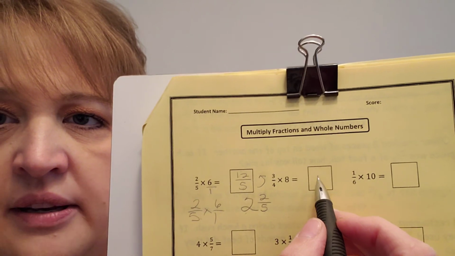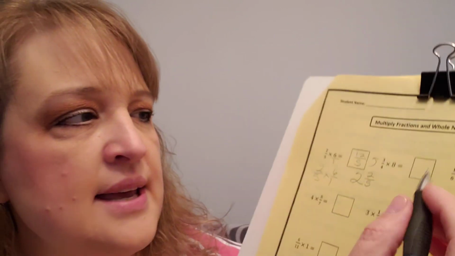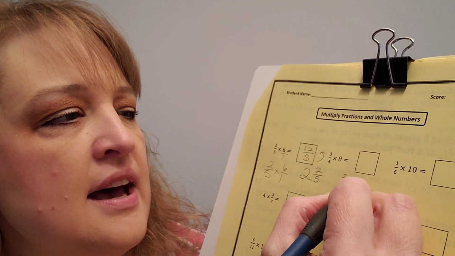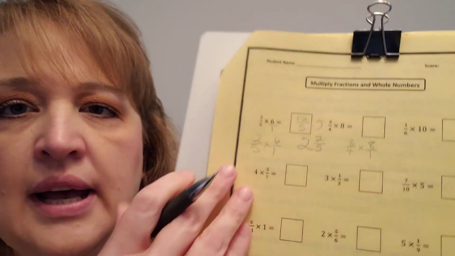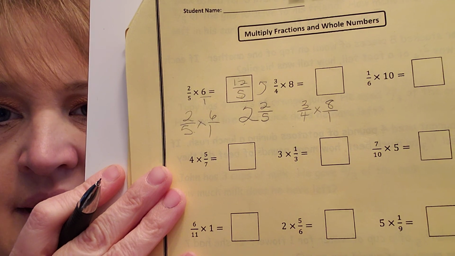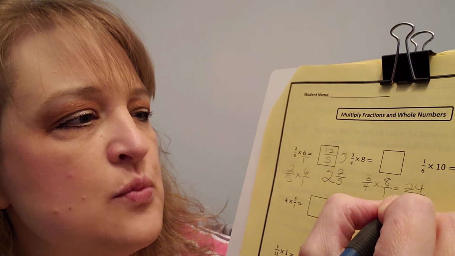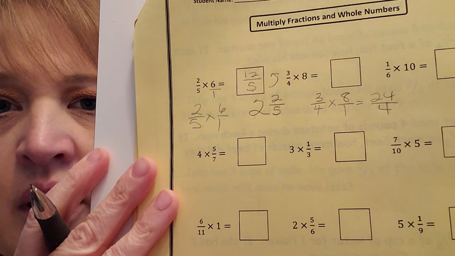We did this one, 3/4 times 8. So let's write it out. 3/4 times 8 over what? 1. Excellent. Now multiply. 8 times 3 is 24. 4 times 1 is 4.